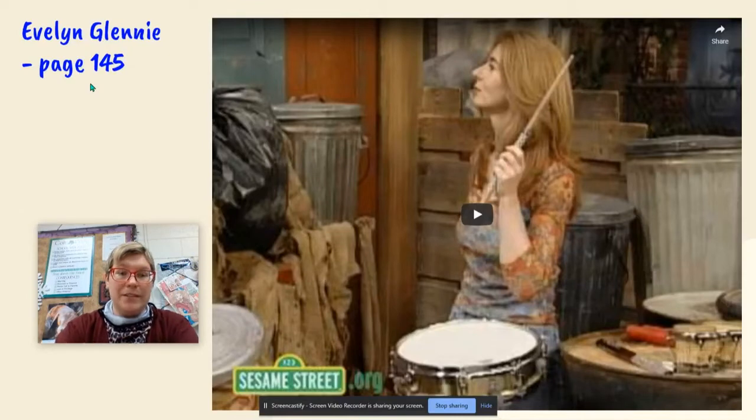So in our books, if you're in third grade, on page 145, we talked a little bit about several different percussionists. Remember, percussionist is the technical name for someone that plays percussion instruments. And we're going to talk a little bit more about Evelyn Glennie. Evelyn Glennie is from Scotland, which is on the other side of the Atlantic Ocean.